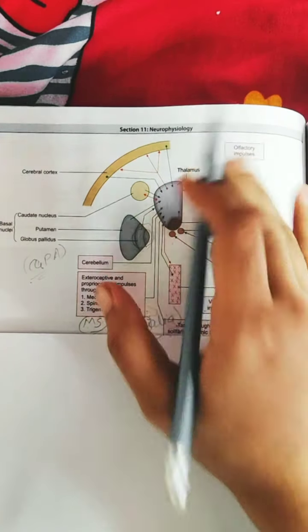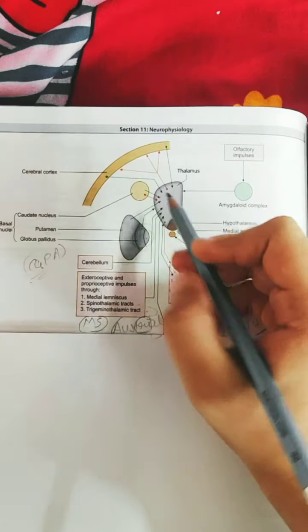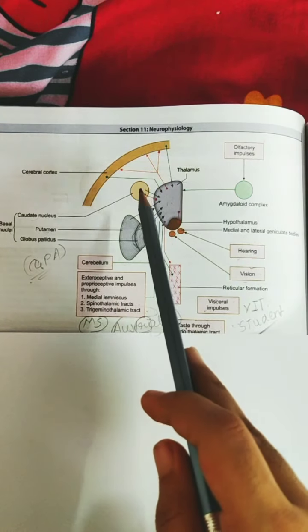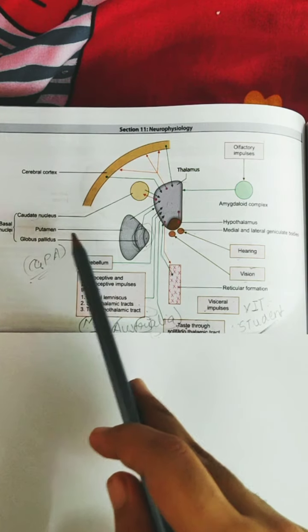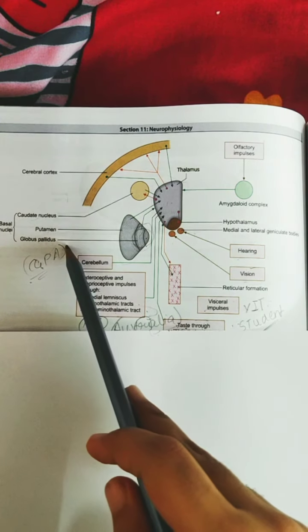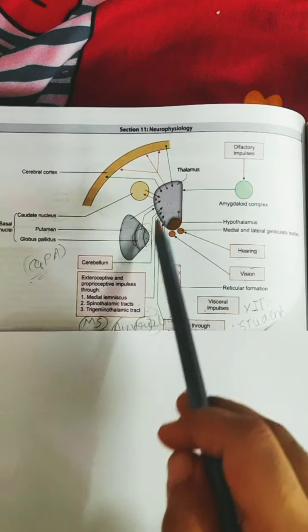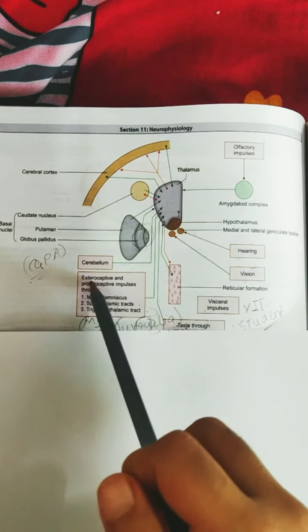So I'll be explaining this diagram once again. This is the cerebral cortex. You can see the CGPA. You have to get a good CGPA first. So C stands for caudate nucleus, P stands for putamen, G stands for globus pallidus. Globus pallidus has two segments, external segment, internal segment. Then remember the part cerebellum. There is a connection from the cerebellum also.